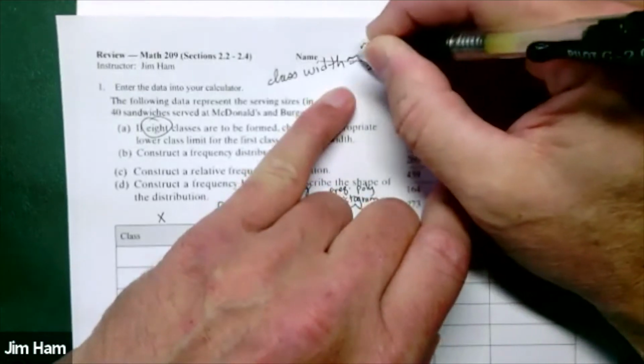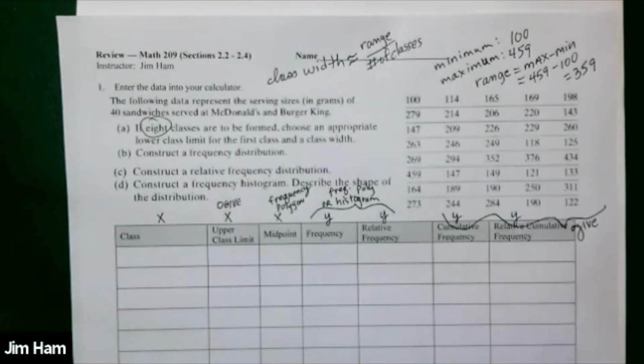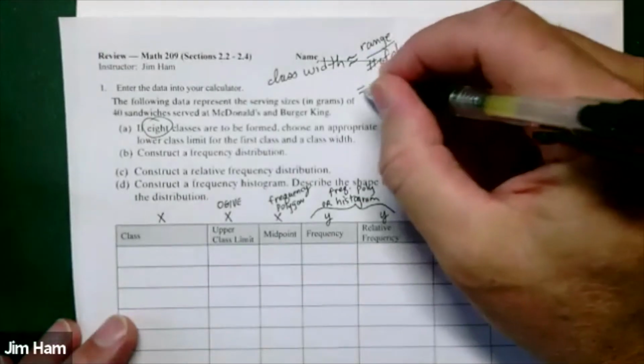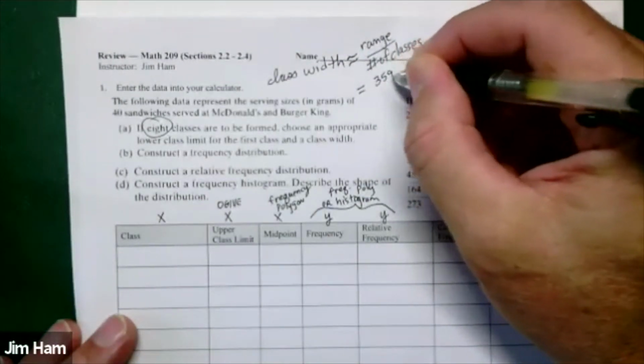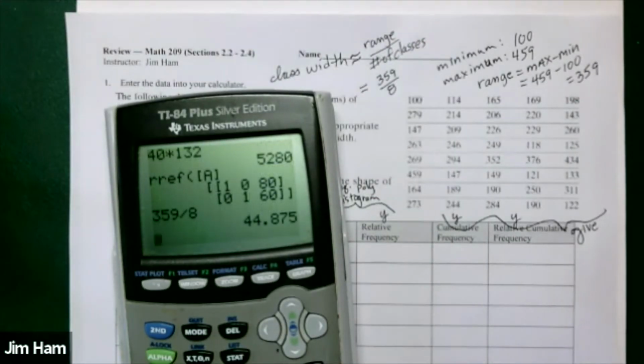Now, I'm going to write approximately equal to here because it's not always going to work out to a nice whole number. All of our data values are whole numbers, so we want our class values to be whole numbers as well. But in this case, we're going to take the 359 and divide by 8. And each one of those bars would be 44.875.